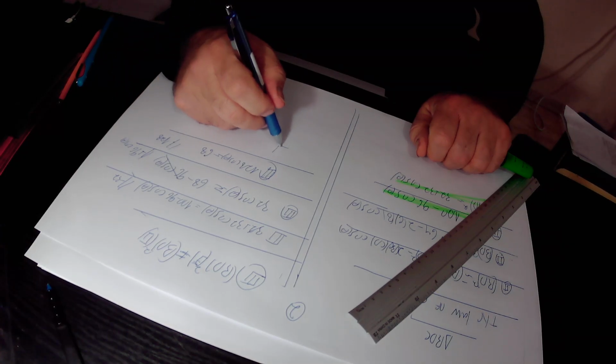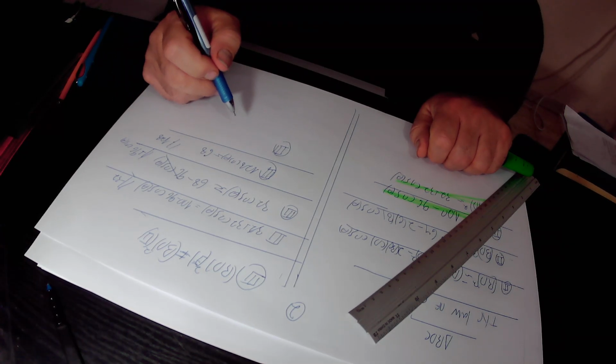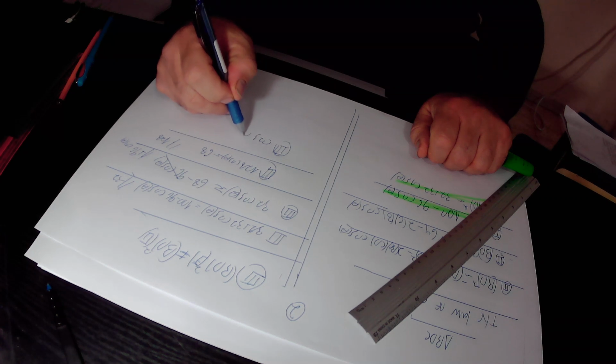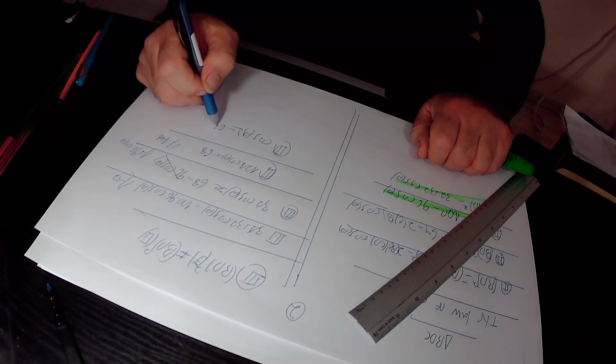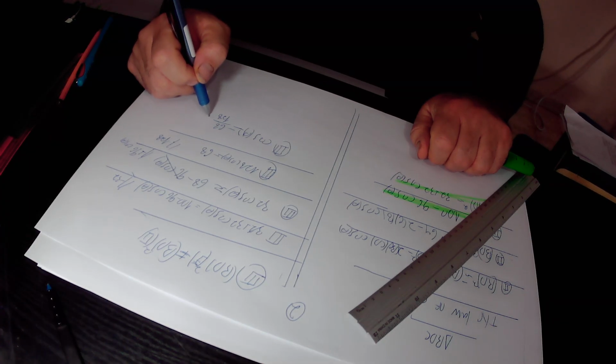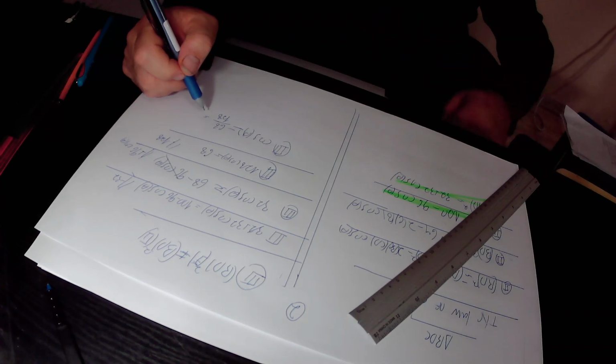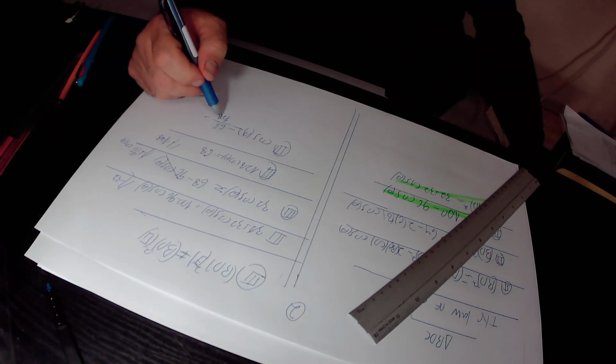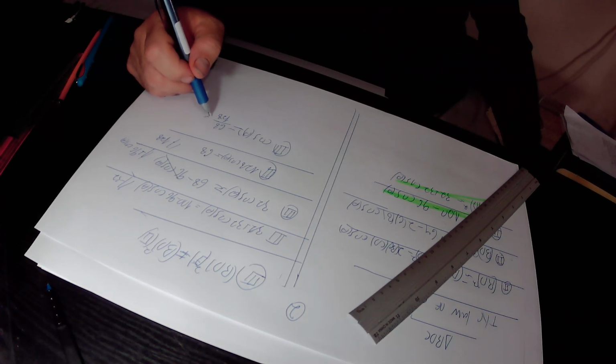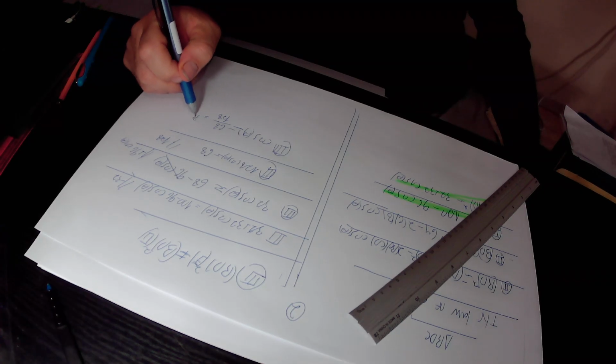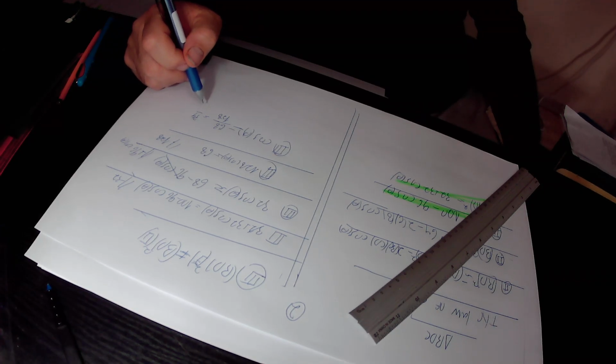Again, according to equation 3, cosine theta equals 68 over 128. So here we divide both the numerator and the denominator by 2. 68 over 2 is 34, and 128 over 2 is 64.